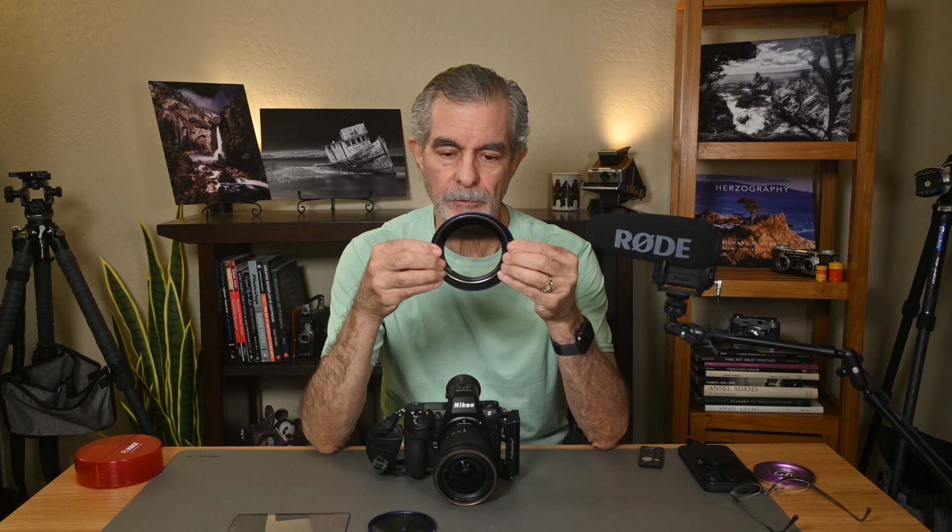Then you put the variable on the front to be able to change the intensity, as I showed you with the 82 millimeter, but with the 95 millimeter. Then you would just pull it down to get it in the right position. So now you have an adjustable gradated filter instead of a fixed strength, going from 1.3 stops up to 5 stops of filtration.